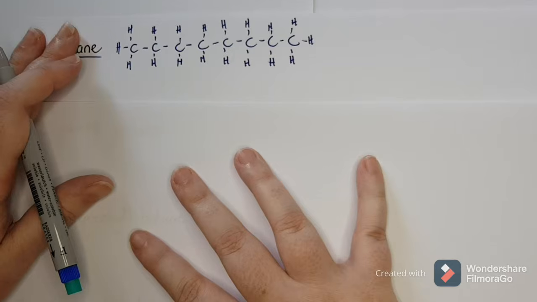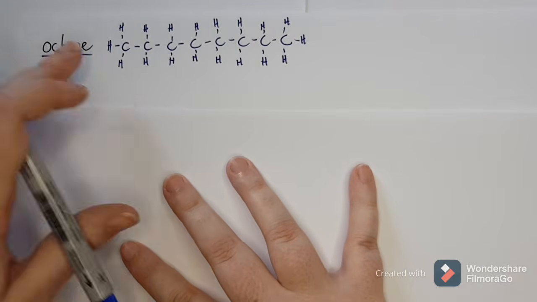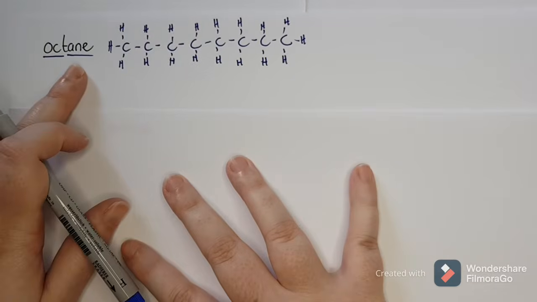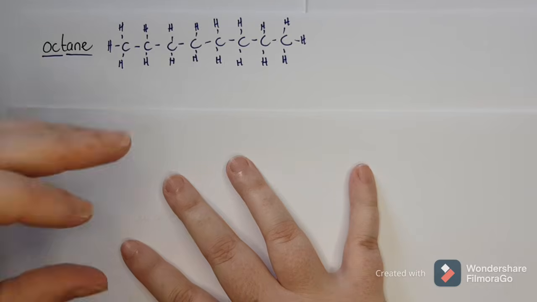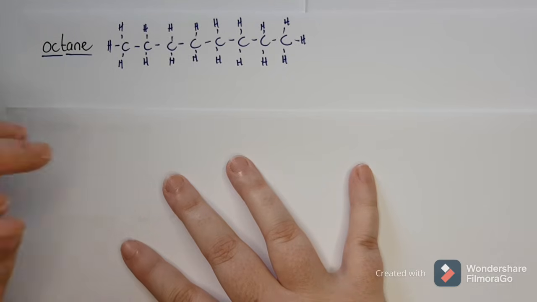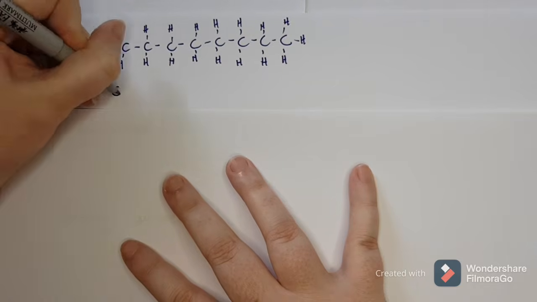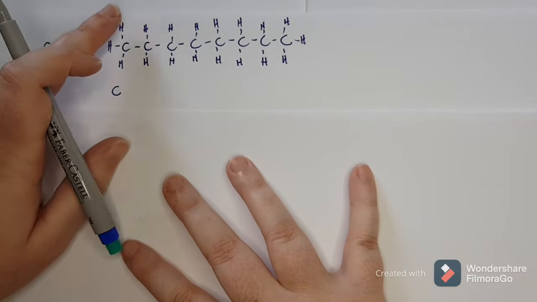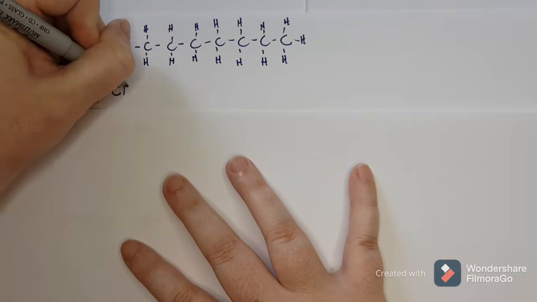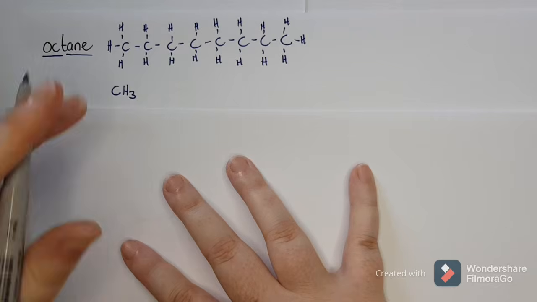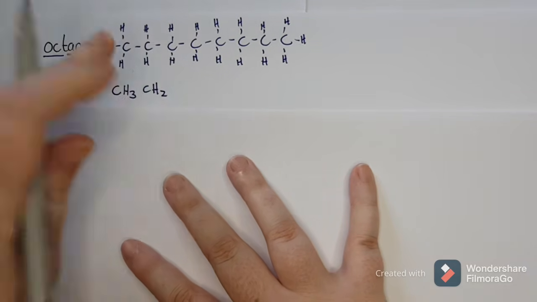But now I also need to be able to write that structurally. So if I look at this, remember structural formula is only having the carbons and the hydrogens and all the different individual atoms, but without showing the bonds. So this first one is a carbon, and on that carbon is 3 hydrogens. So I've got CH3.